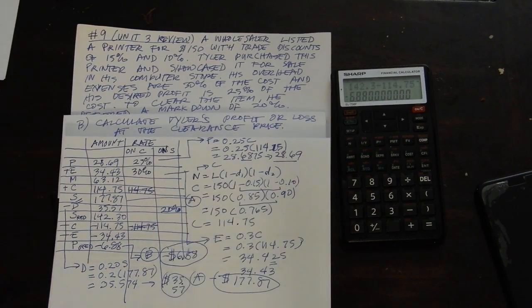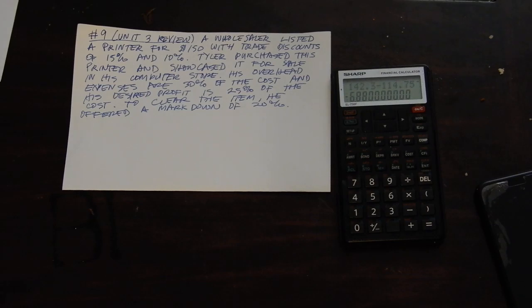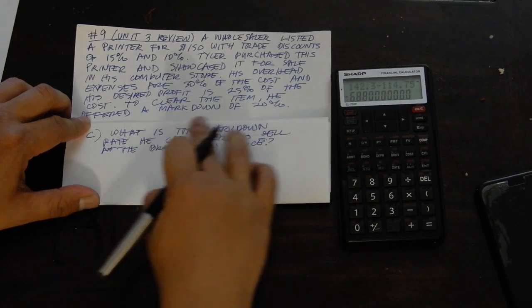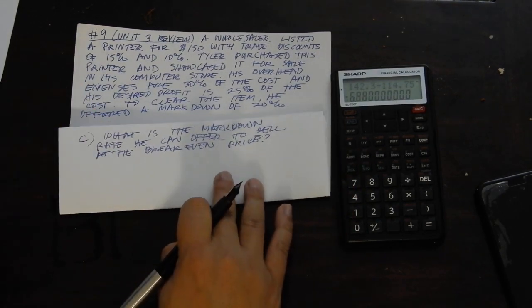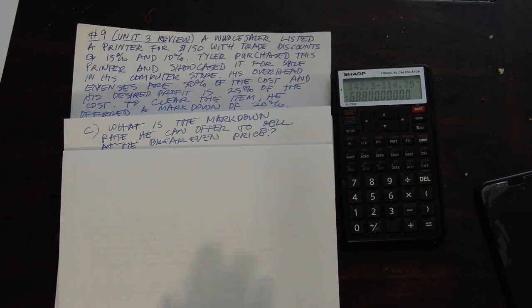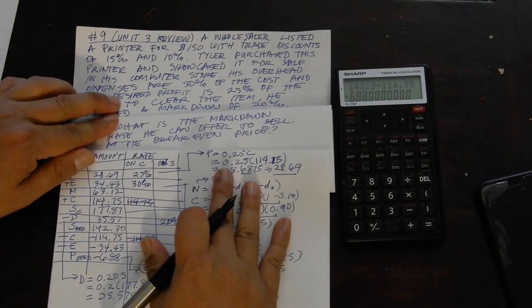Now there's a part C to the question. Part C of the question is as follows: what is the markdown rate that he can offer to sell at the break-even price? How do we answer that one? All right, let's get back to the merchandising calculation table here.